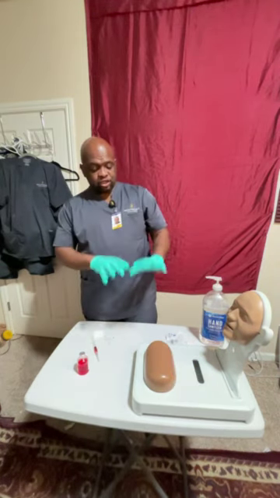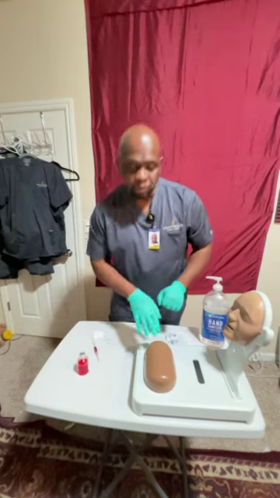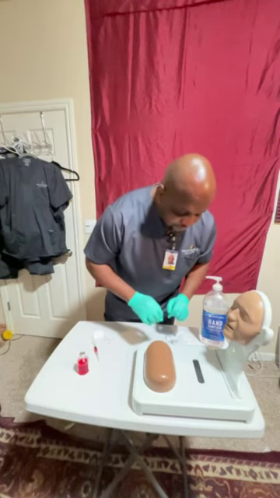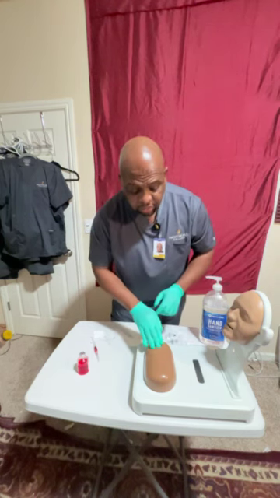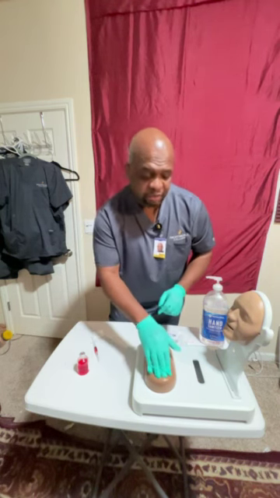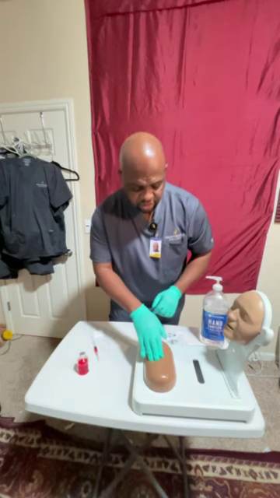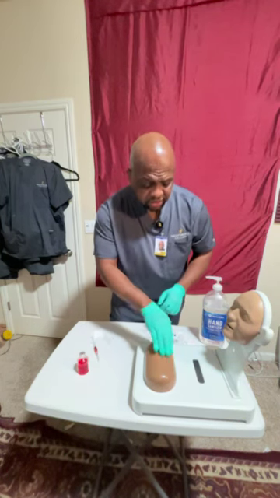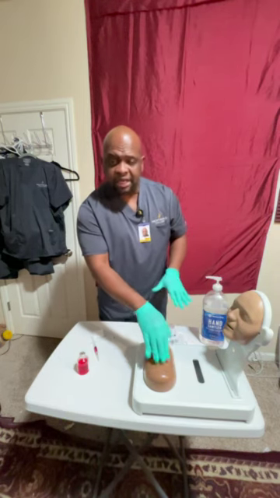But now that I've determined where the injection is going to be, what I'm going to do is inspect that area. I'm going to first look at it, looking for any type of lesions, any discoloration, redness. I'm also going to palpate the area. I'm going to feel that area, making sure there's nothing wrong there, no swellings, no bumps, anything unusual. Everything looks good on the patient's skin. The patient had voiced that he doesn't feel any pain there.